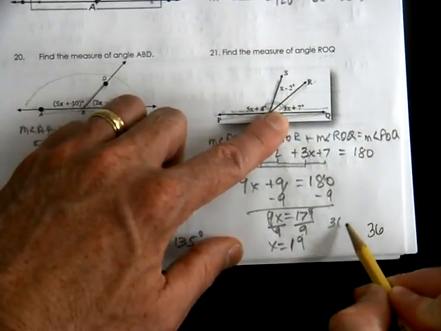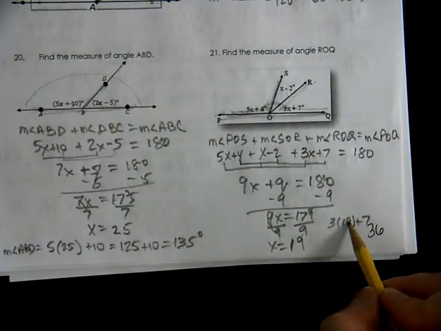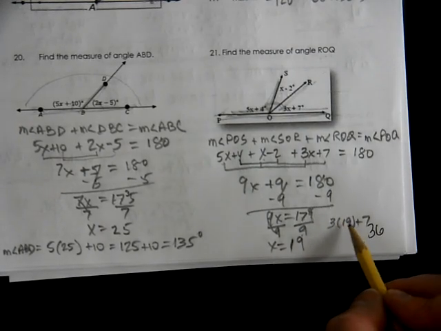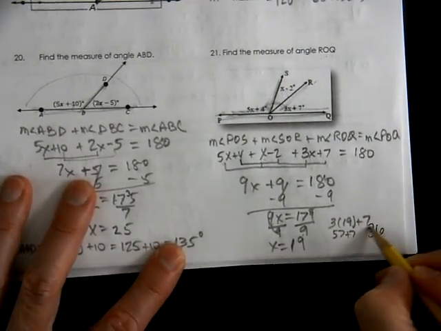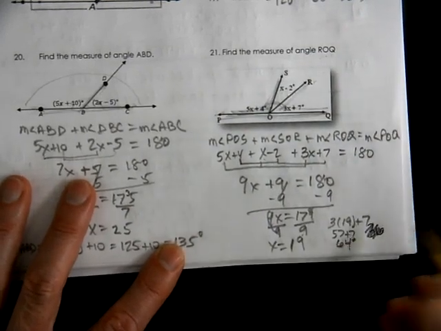is 3 times 19 plus 7. So if this was 20, it would be 3 times 20, which is 60. But take away the 3 extra singles, so that's 57. 57 plus 7, and that is 64 degrees.